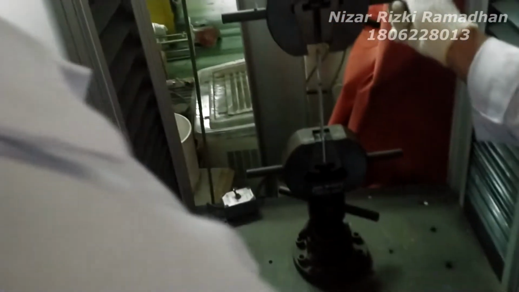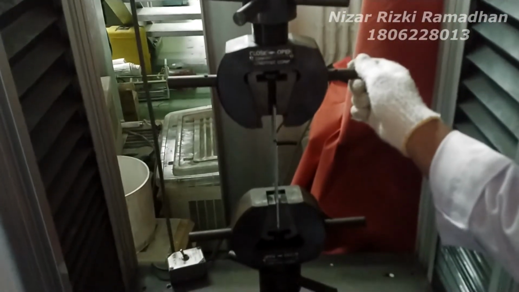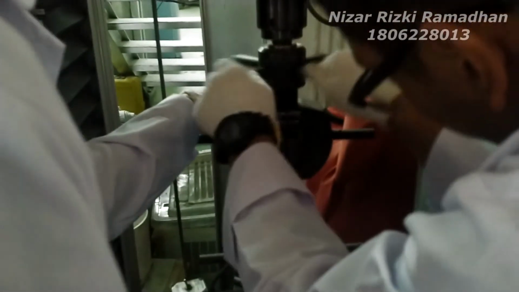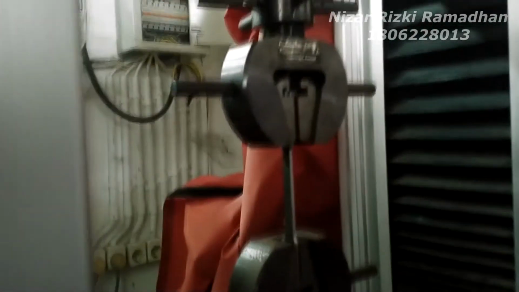This tensile machine will pull the material with a certain force, at a certain pulling rate. So obviously, it will create some necking and the fracture of the material. Then the pulling is started. The tensile machine will pull the material at a rate of 5 millimeters per minute.